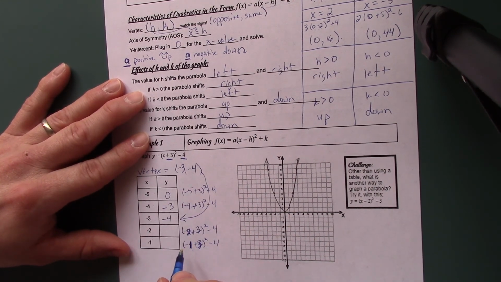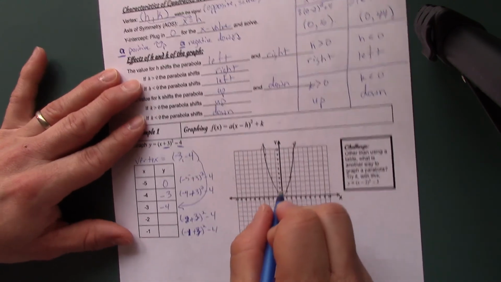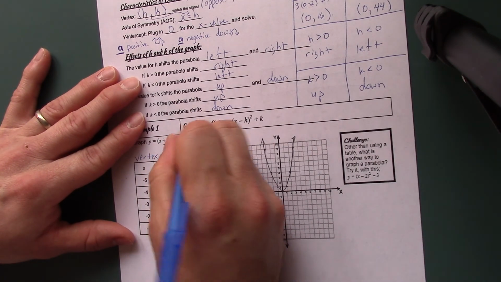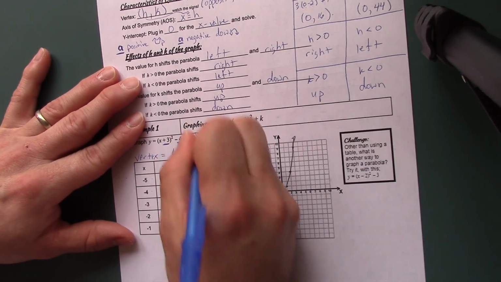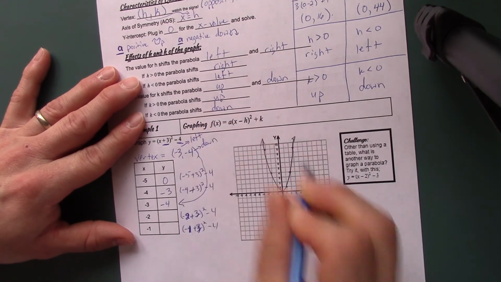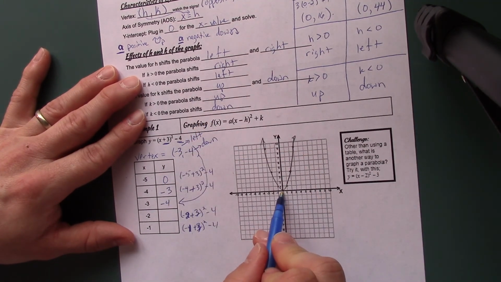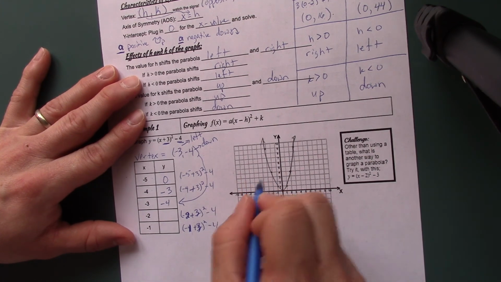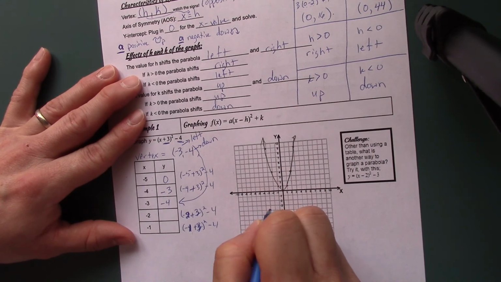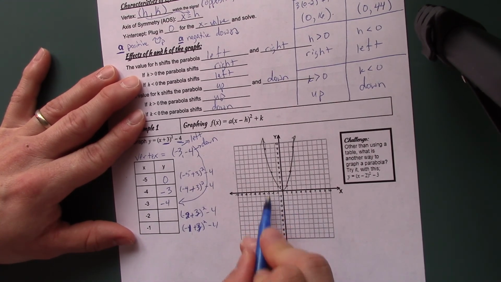-3. And what you'll notice is, I'm going to start graphing this, right? First of all, that's negative, so that should move it left. This is negative, so that should move it down. So what we should see is this graph, but over here, down here, and kind of like over here, right? So let's plot that vertex. -3, -4 is right there. Sure enough, that vertex was moved left and down.